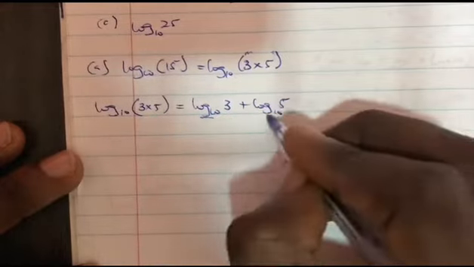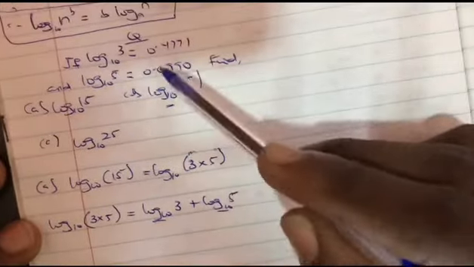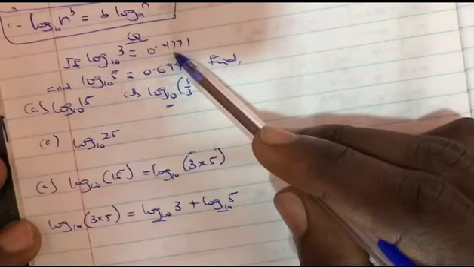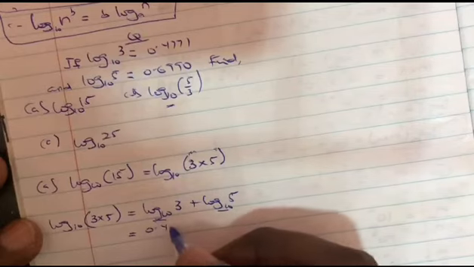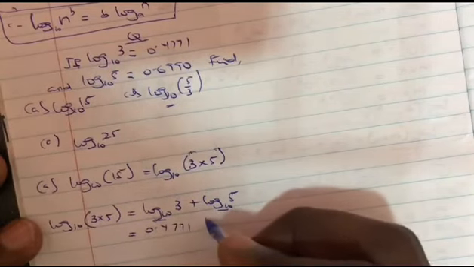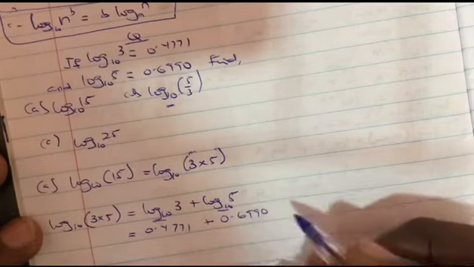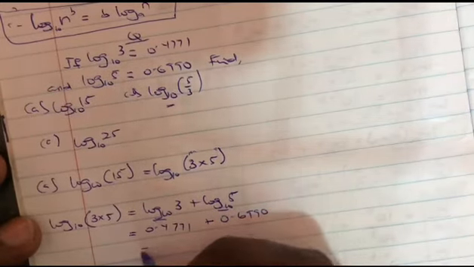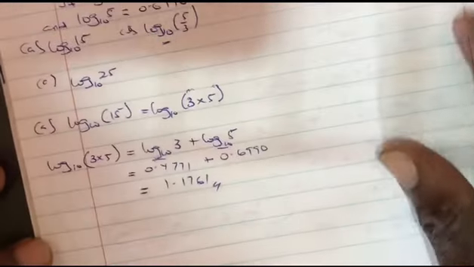But what is log of 3? What's log of 5 to the base 10? It was given to us in the question that log of 3 to the base 10 is 0.4771. So this is equal to 0.4771 plus 0.6990. Okay, and this will give us 1.1761. So that's your final answer.